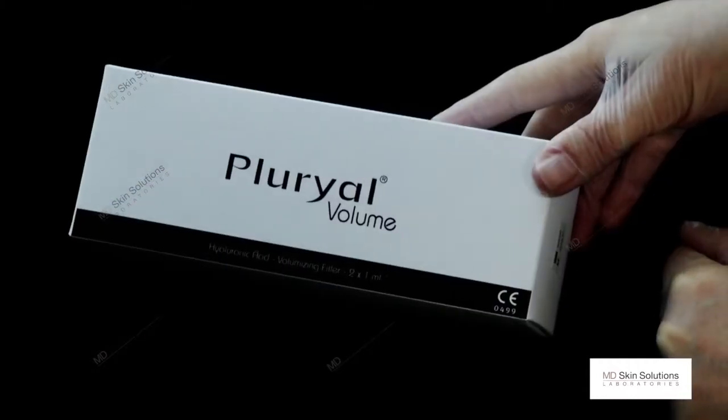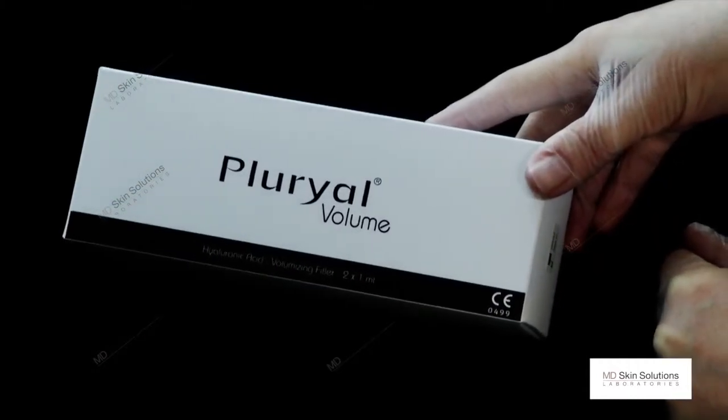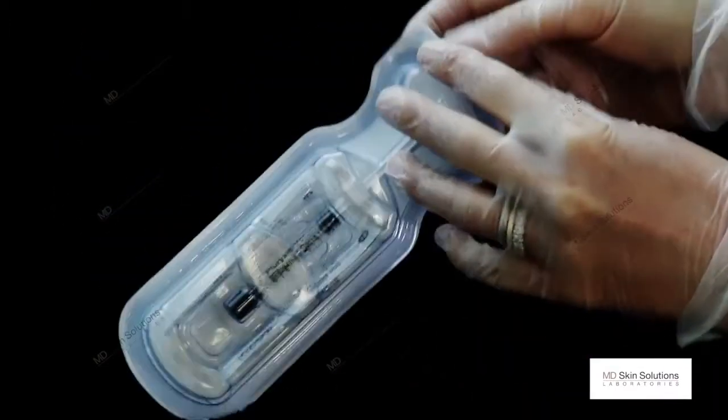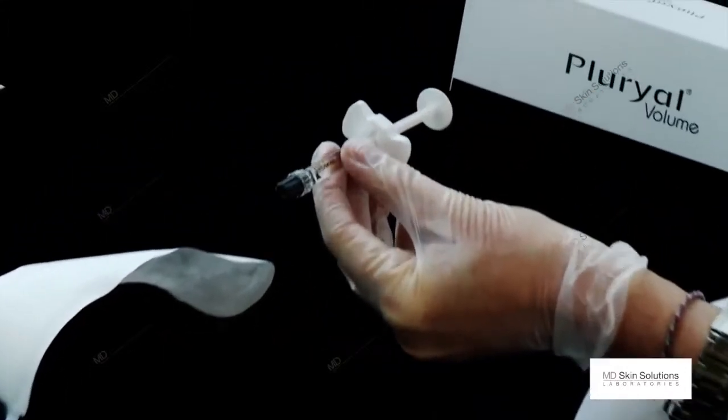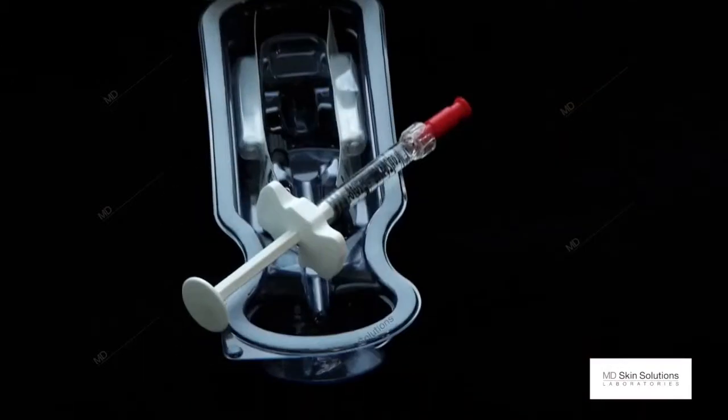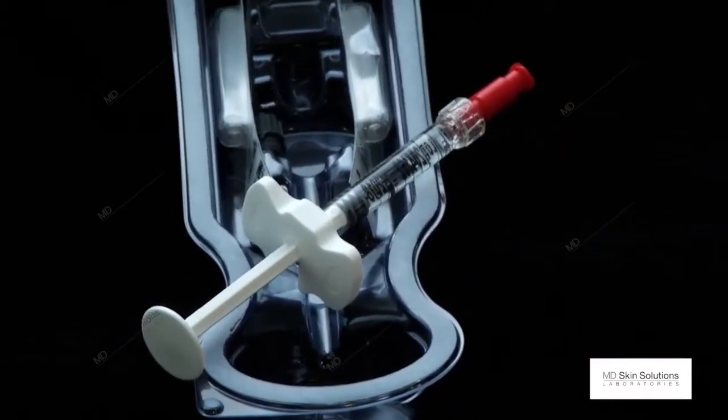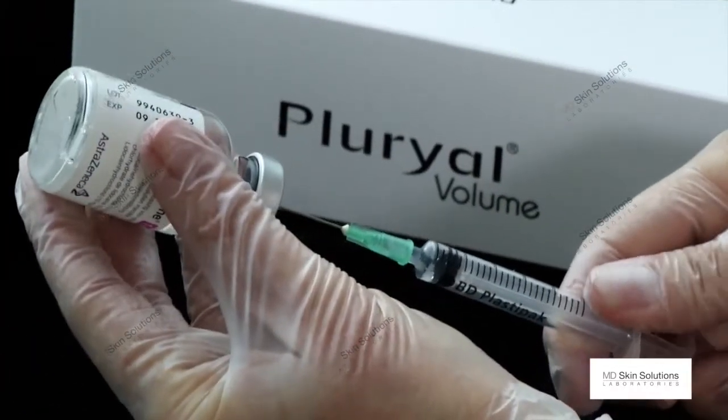For volume restoration in this patient, we will use Pluryal volume. We will mix the product, which comes in a 1 ml syringe, using a regular adapter, and mixed with a saline 1% in a 20% ratio.